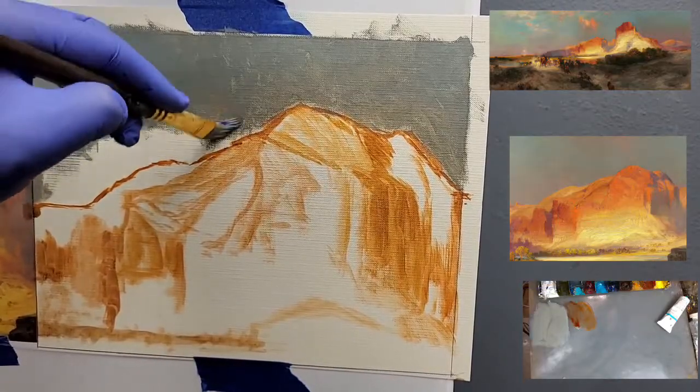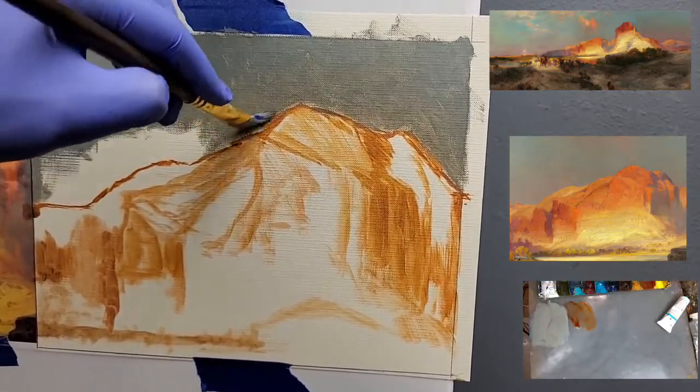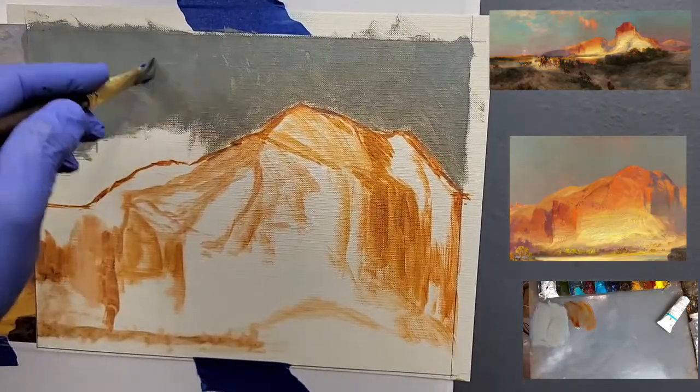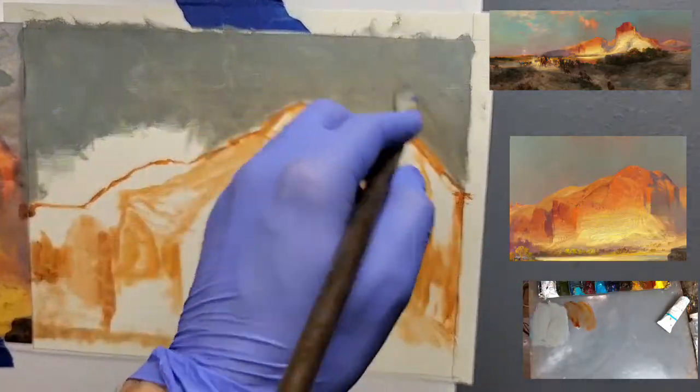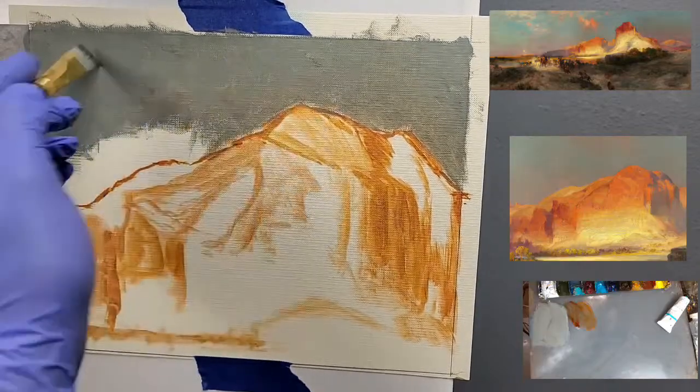By putting this sky up against these mountains helps me to then gauge the value of the mountains.